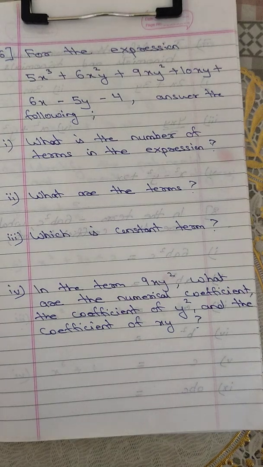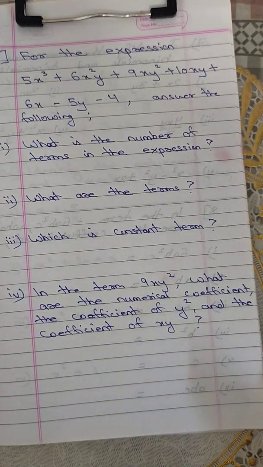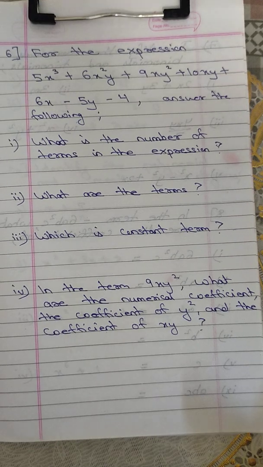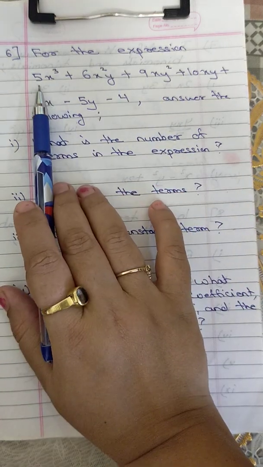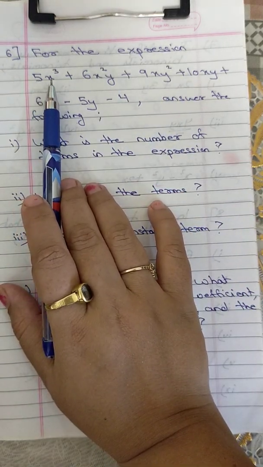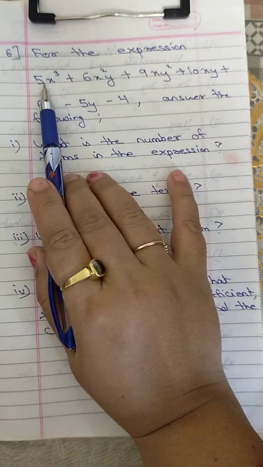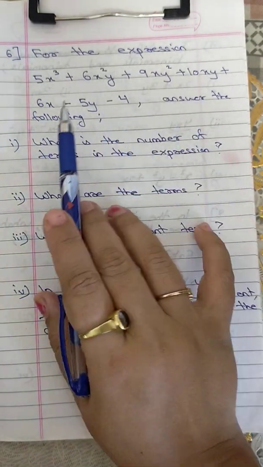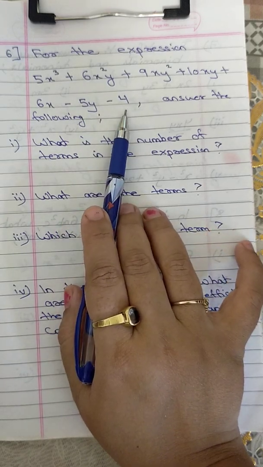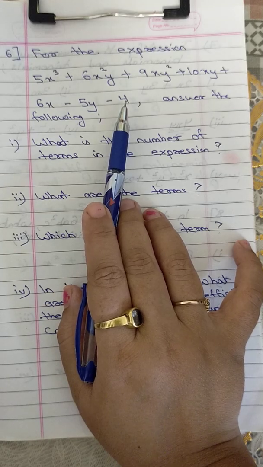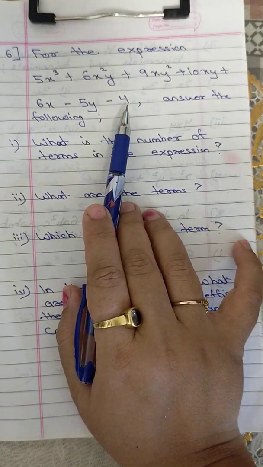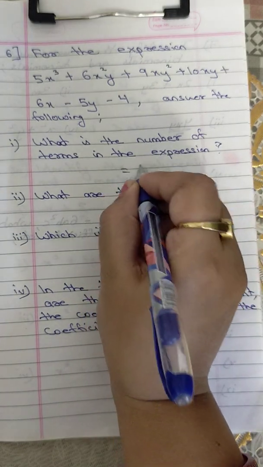Next question. We have to answer the following questions using the given expression. First question is saying, what is the number of terms in the expression? Let's see how many terms are there. Terms means carrying both the variables and constant. How many terms are there? 1, 2, 3, 4, 5, 6 and 7. Minus 4 is also a term. Though it does not have a variable, it has a constant, so it is also a term. So how many terms we have? We have 7 terms.